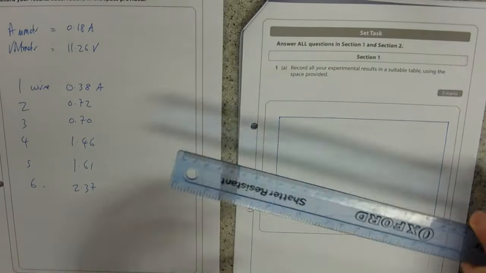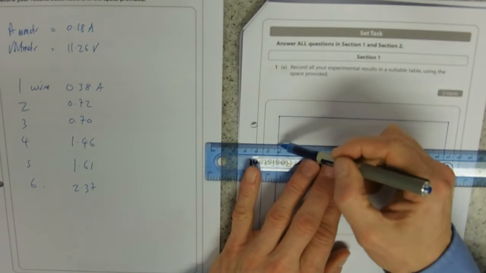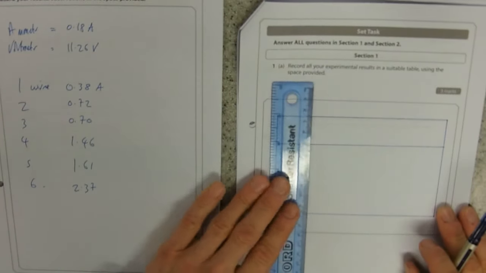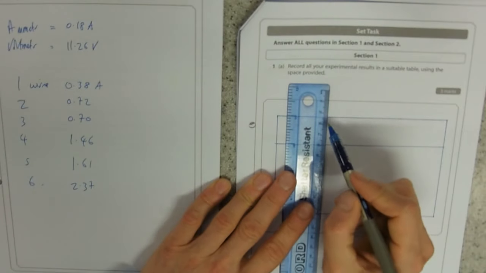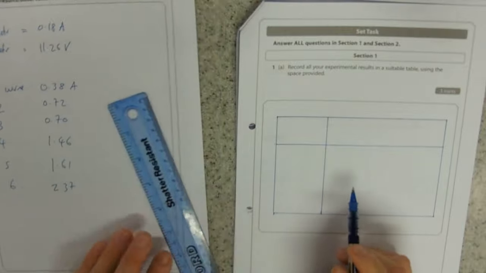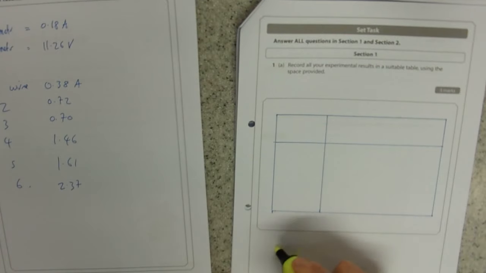Every table would have a heading, and every table is going to have some indication of what our independent variable is here. So our independent variable is going here, and our dependent variable is across here.